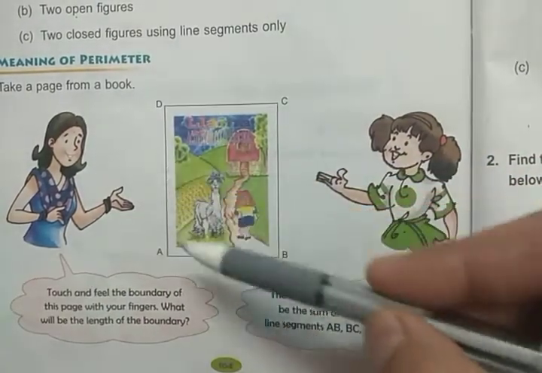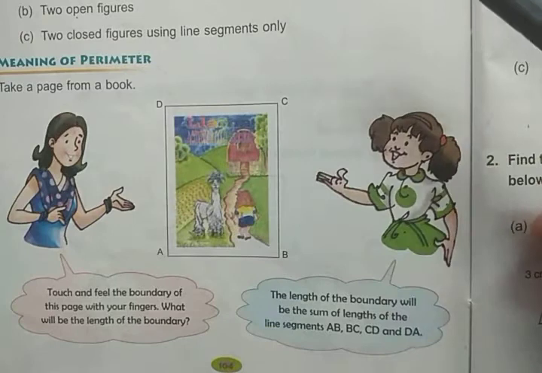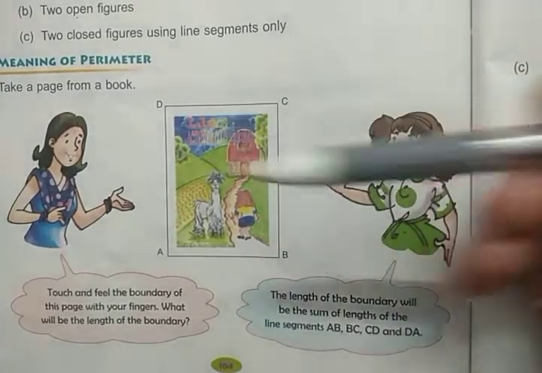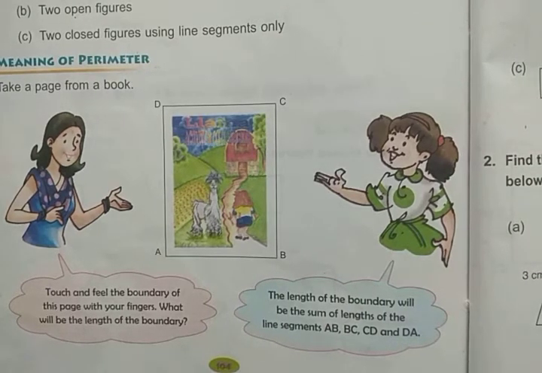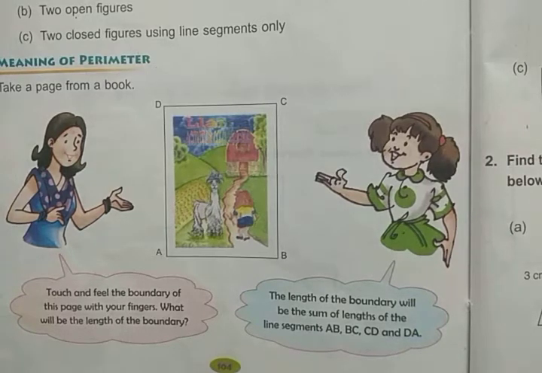When we find the length of all the sides, then we will add them and then we will get the length of the boundary. So the length of the boundary of any closed figure is called the perimeter of the closed figure.